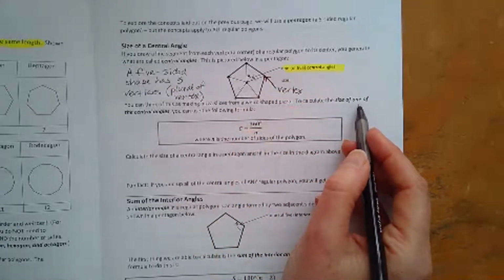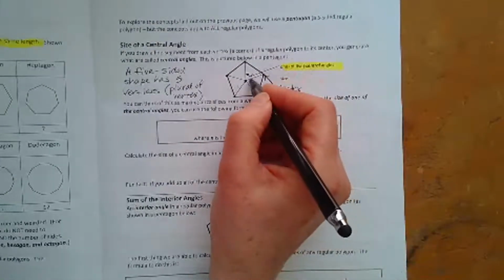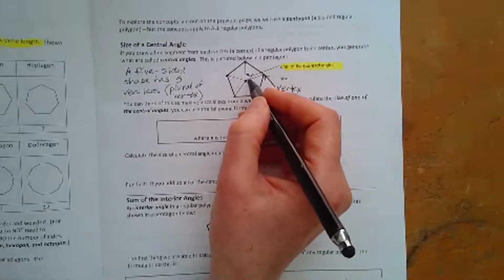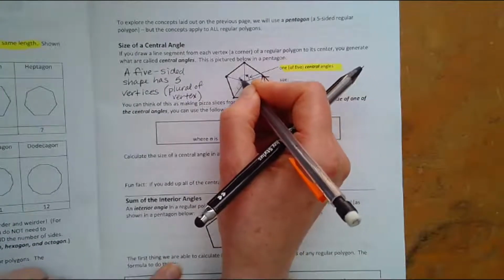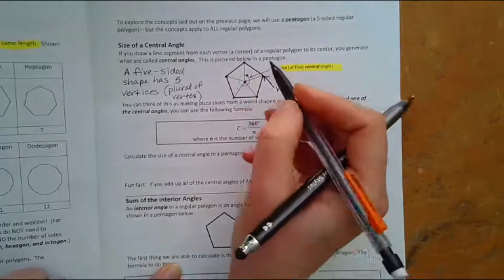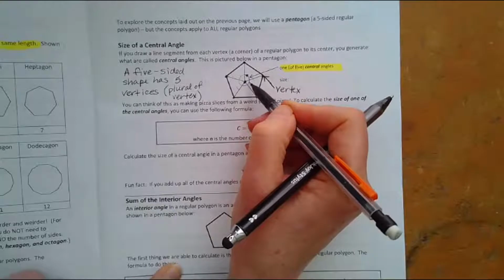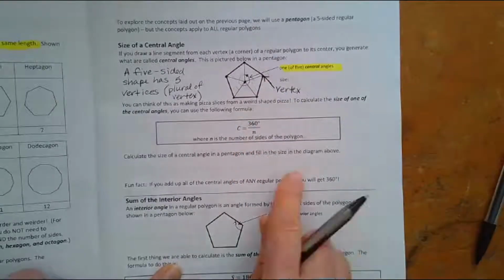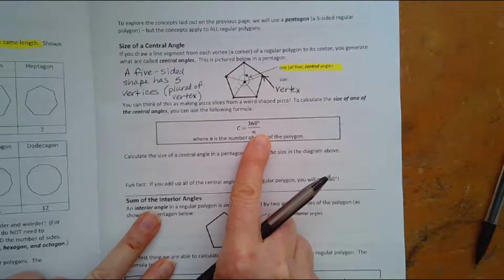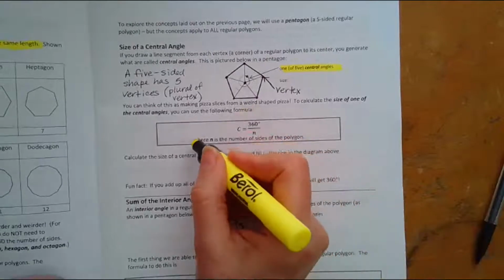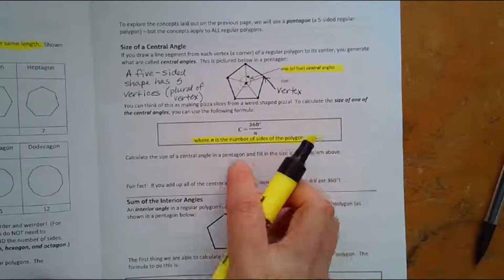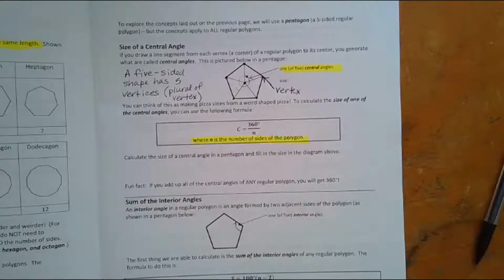To calculate the size of one of the angles, you can use the following formula. And this makes sense if you remember that all the way around a circle is 360 degrees. That's from probably middle school, right? So if we want to divide this circle, the 360, into 5 equal parts, that's what the formula would be: 360 divided by n, where n is the number of sides of the polygon. Okay? So this is very important. In this unit, n will always be the number of sides of the polygon.